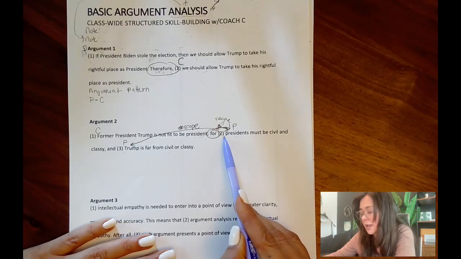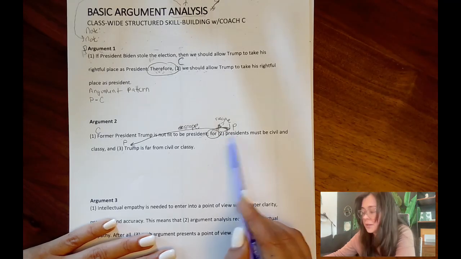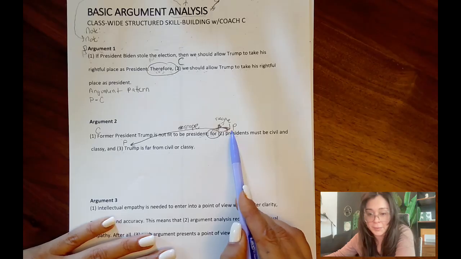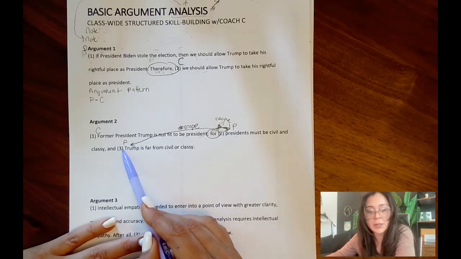If I said, would it be correct to label this premise 2? You would say no. It is statement 2, but it's the first premise, right? So statement 2 is premise 1. Here, statement 3 is premise what?